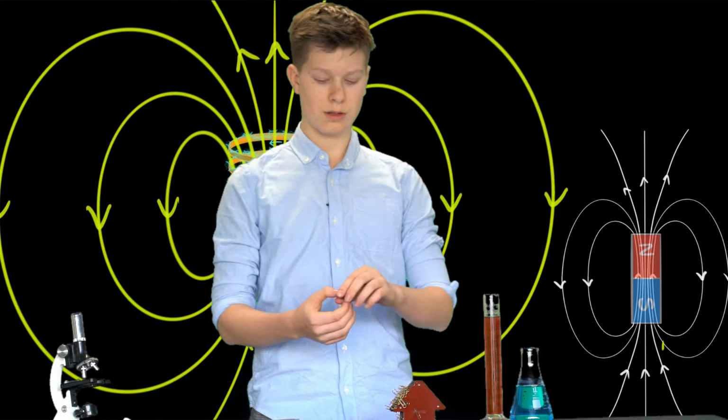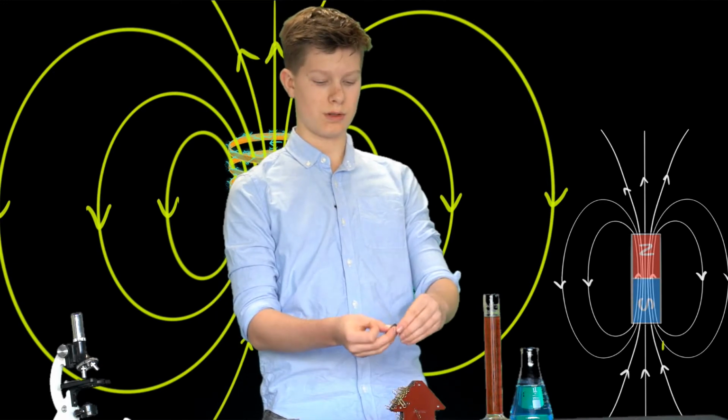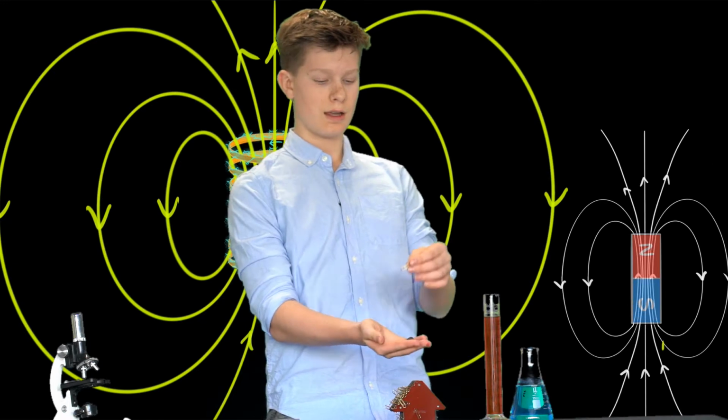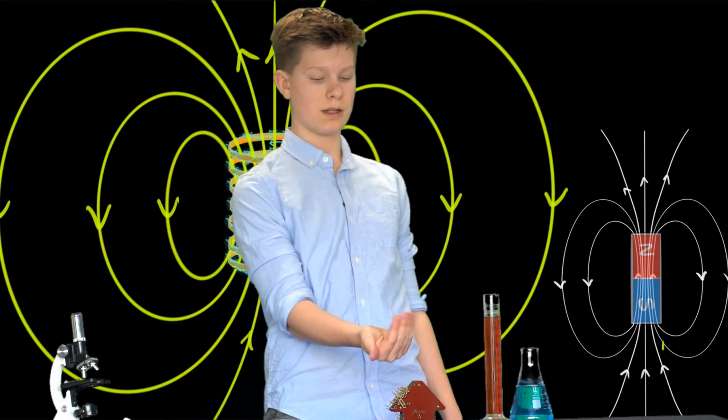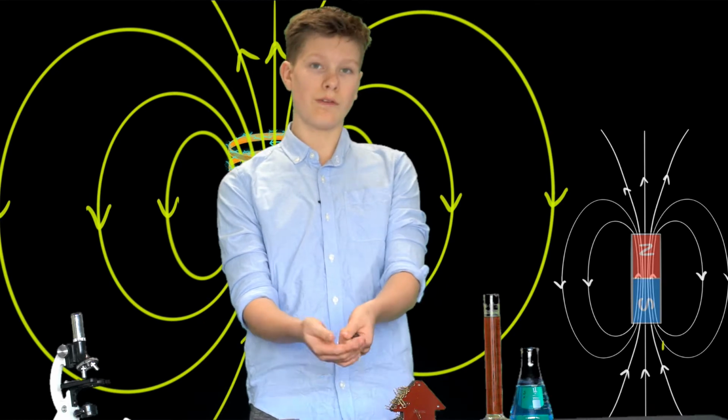Now, the norm for magnets is that their field pretty much only affects metal. If I do this to my hand, it's not going to stick to my hand at all. It's going to continue to stick to this, but it's not going to stick to the magnet at all. So it only affects metal, basically.